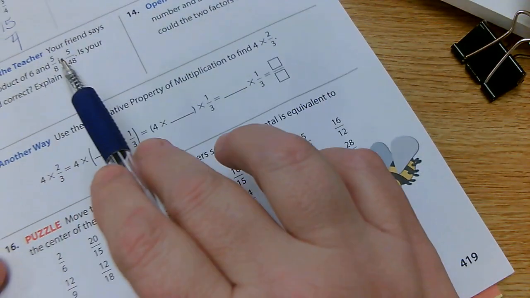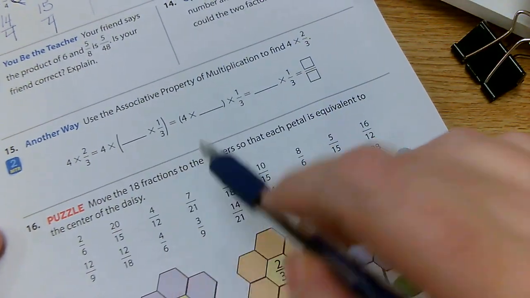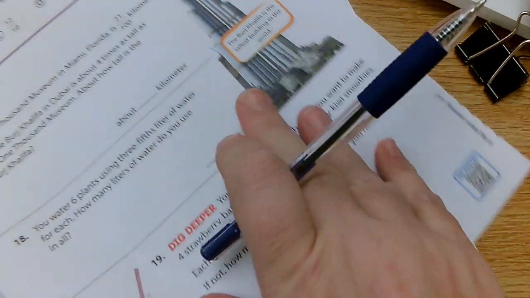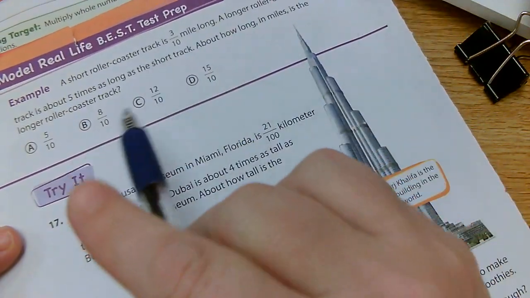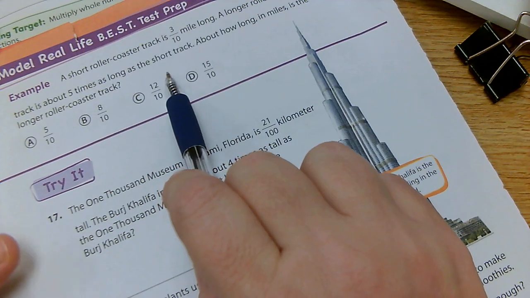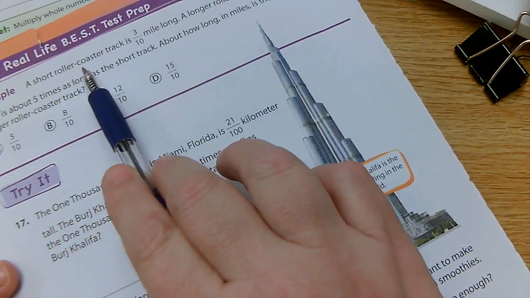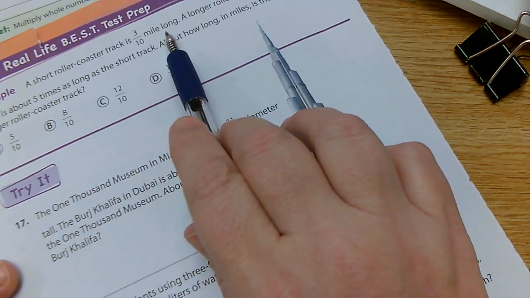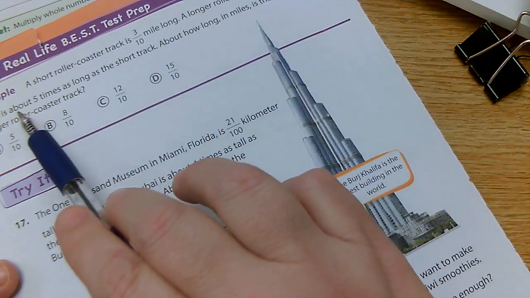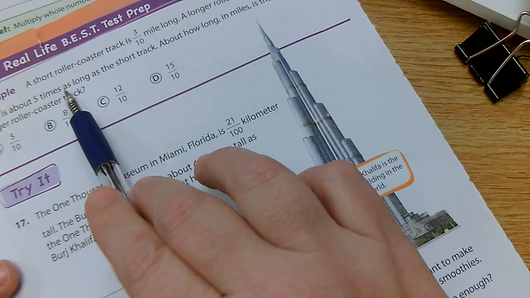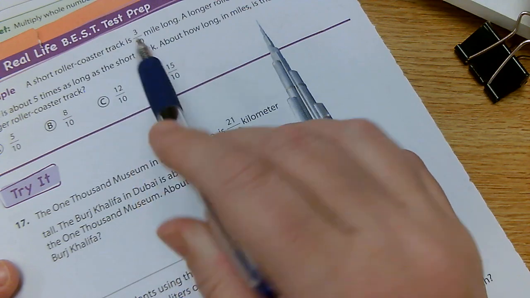You don't need to do 13, 14, 15, or 16. You are going to flip over and do the real life math. Now remember, a shorter roller coaster track is 3/10 of a mile long. A longer roller coaster track is about 5 times as long as the short track.